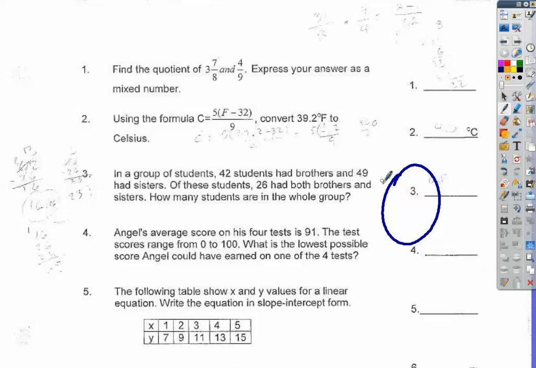So we have brothers, we have sisters, and it says 42 had brothers. So we have 42. And we have 49 had sisters. Of these students, 26 had both. So we have 26 in the middle.